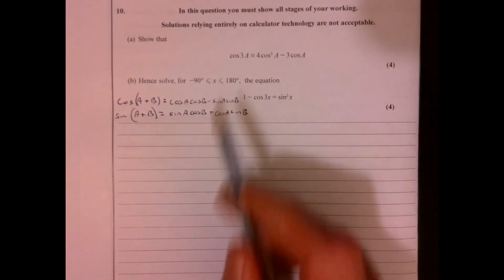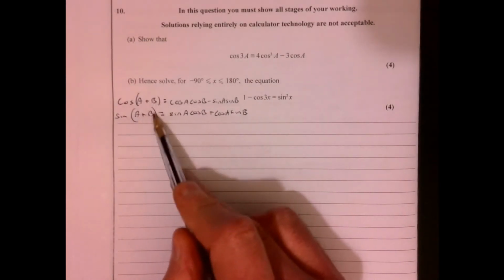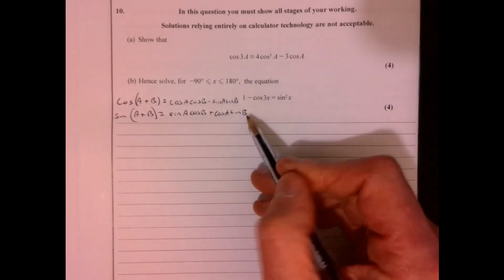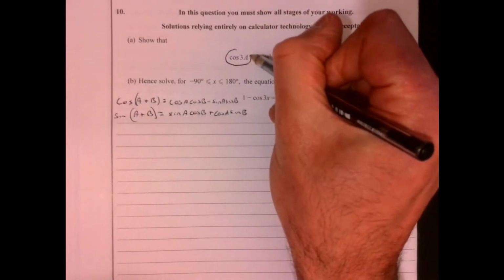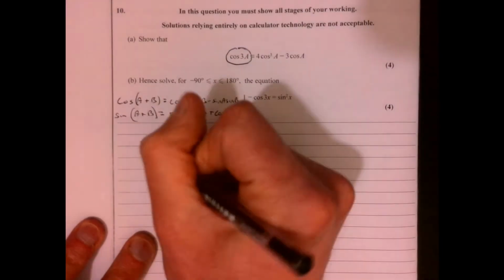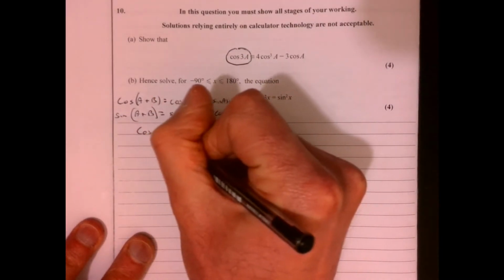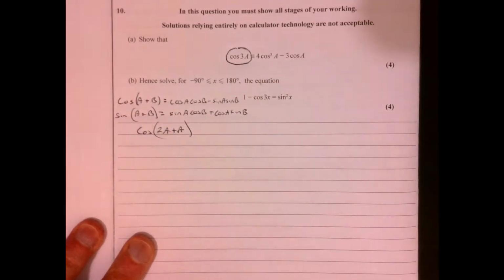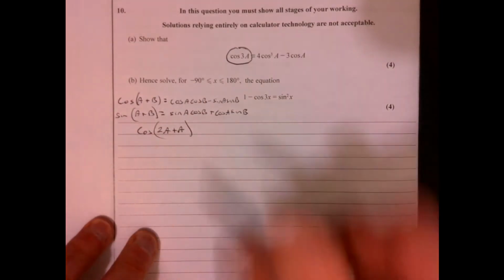Right, question 10. I've started off just by writing down some trig identities that are going to be useful. So the first thing I need to do is look at this cos 3a. Let's start by thinking, what if it was cos(2a + a)? That's cos 3a, isn't it?